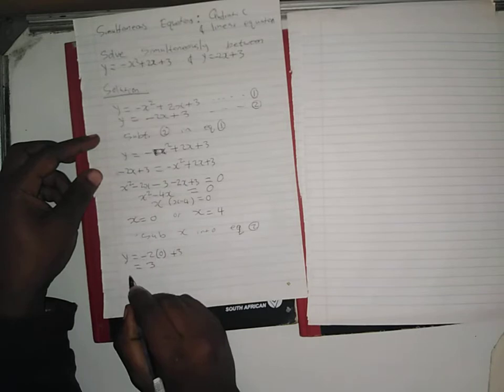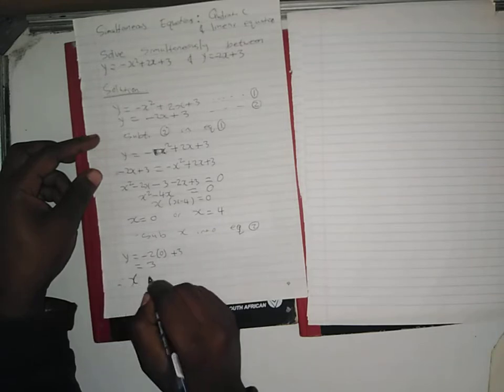You're going to get 3. That tells you that when you solve simultaneously, therefore x is equal to 0, and y is equal to 3.